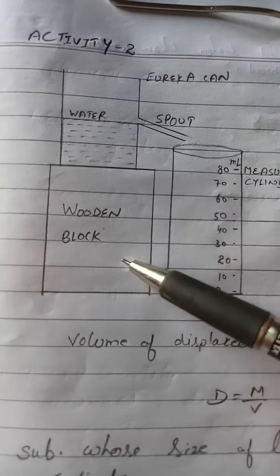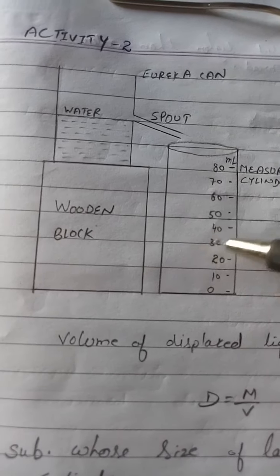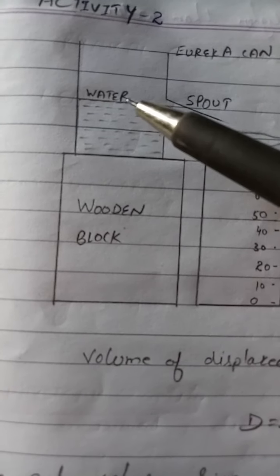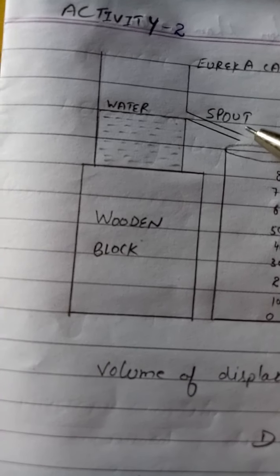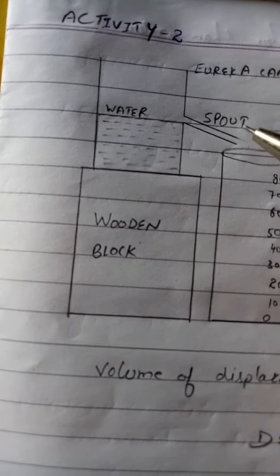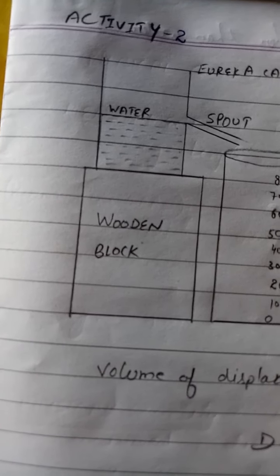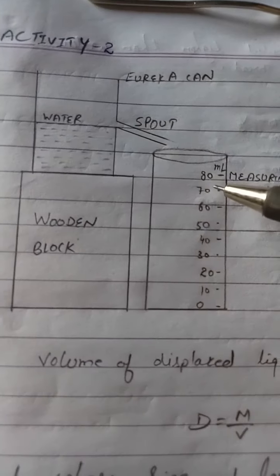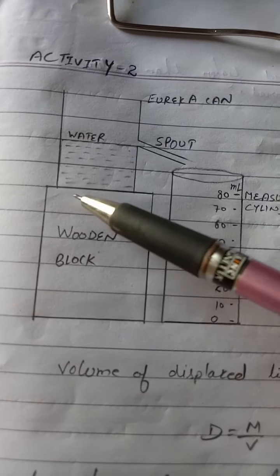This is the wooden block, we will put the Eureka can over there, and there is the measuring cylinder. First, pour some water in the Eureka can till water starts overflowing through the spout. When the water stops dripping and the water level in the can becomes steady, remove the measuring cylinder, empty it and dry it, and place it under the Eureka can again. Now the water level is steady.